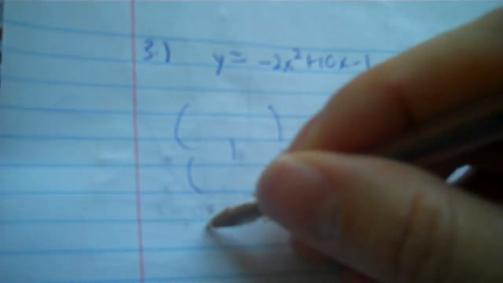Okay, number 3. Y equals negative 2x squared plus 10x minus 1. This time it appears we have a B. Okay, so again, 3 points, and you need your domain and range. Okay, that's an A. Now we have a B. We have a C. So when we have a B, we have to use a certain formula.